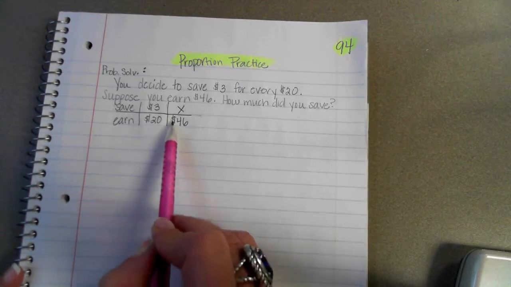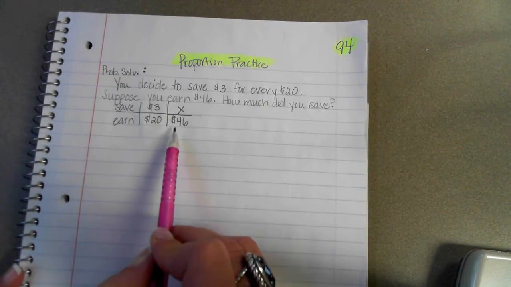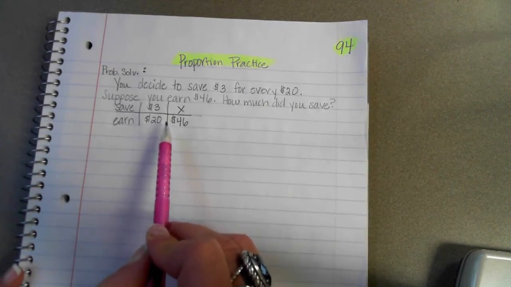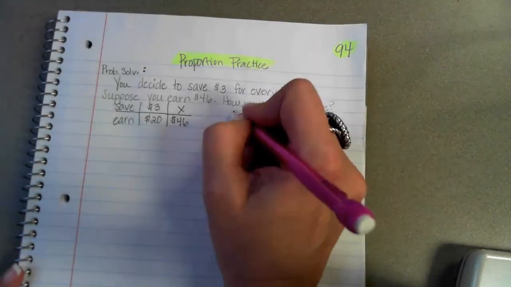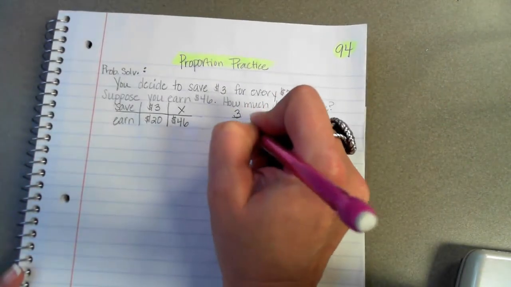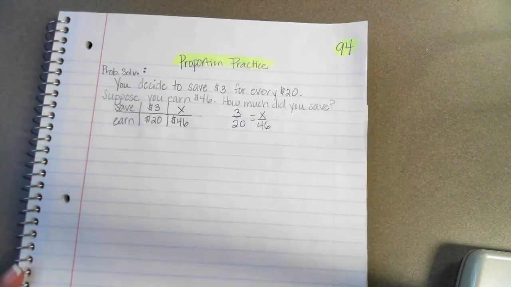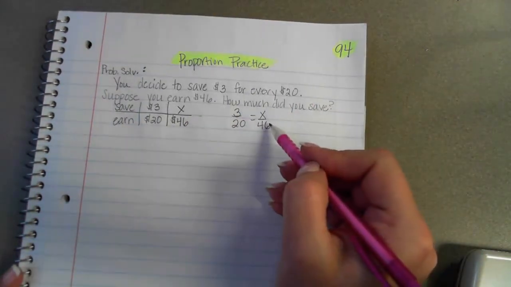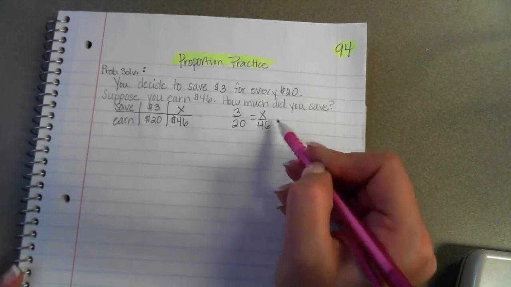Now, since I'm looking at this, going from 20 to 46 is not a real simple scale factor, where if it was 40, I could go 20 to 40 as times 2. So I'm going to solve this as an equation. All right, so I'm going to put this as 3 over 20 equals X over 46. Now remember, when we're solving an equation, we want to isolate the variable. So this is really 1/46 X.